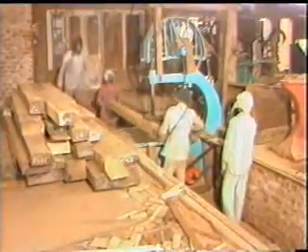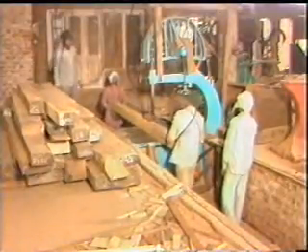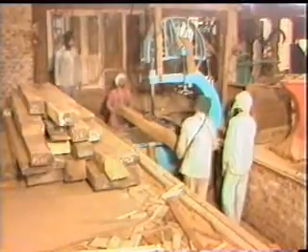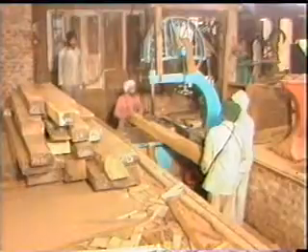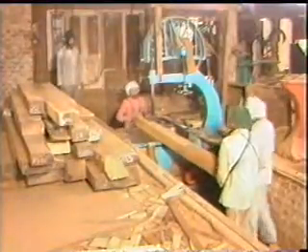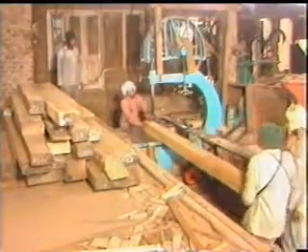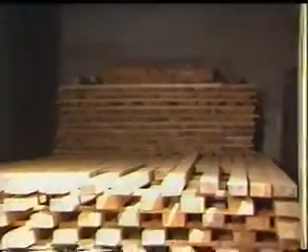The logs are then sent to the sawmill and sawn to planks of usable lengths and thicknesses. The planks are then seasoned in kilns to reduce the moisture content to the desired level.